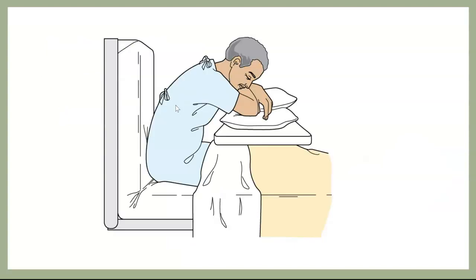This is the orthopneic position. So this is going to be for someone who maybe is not breathing well and they're wanting to sit up. So you could have the bedside table in front of them and have a couple pillows on top of it.